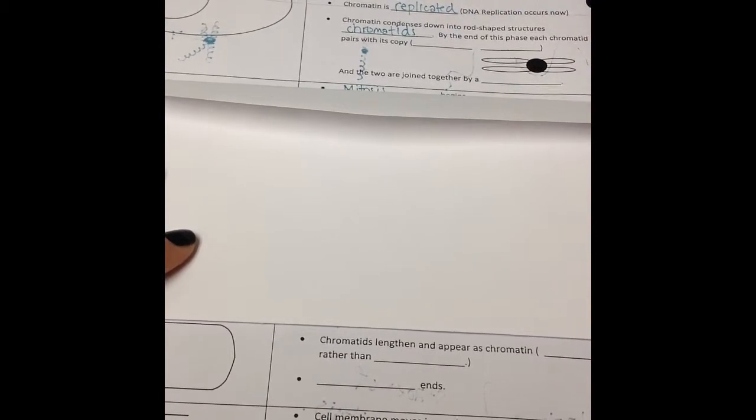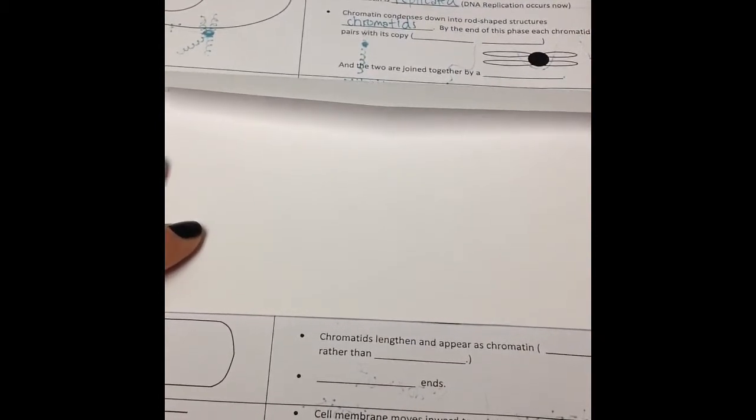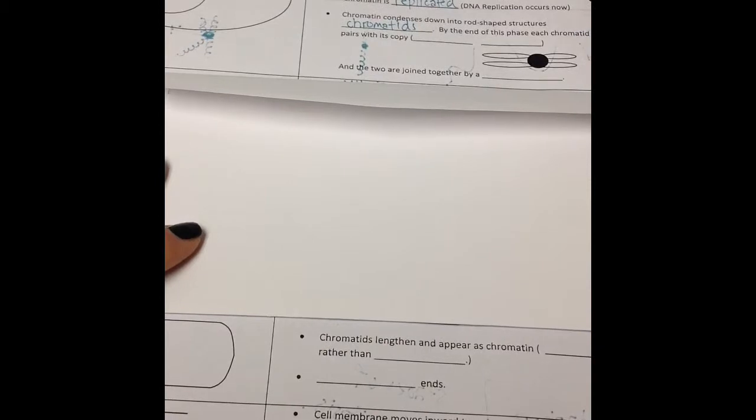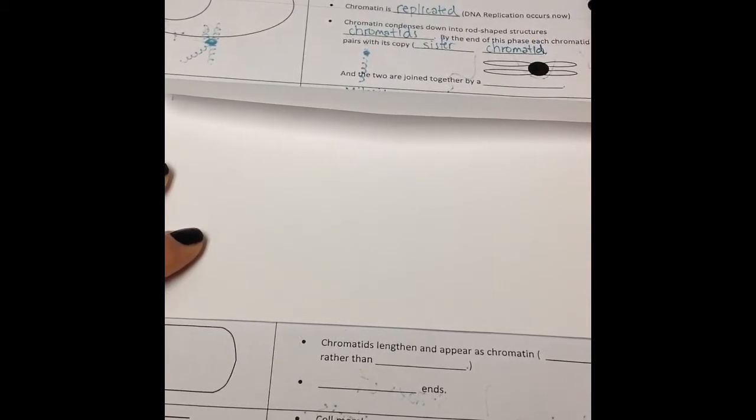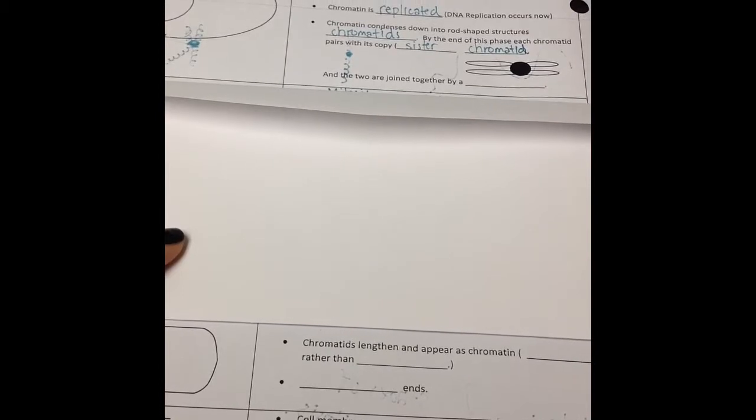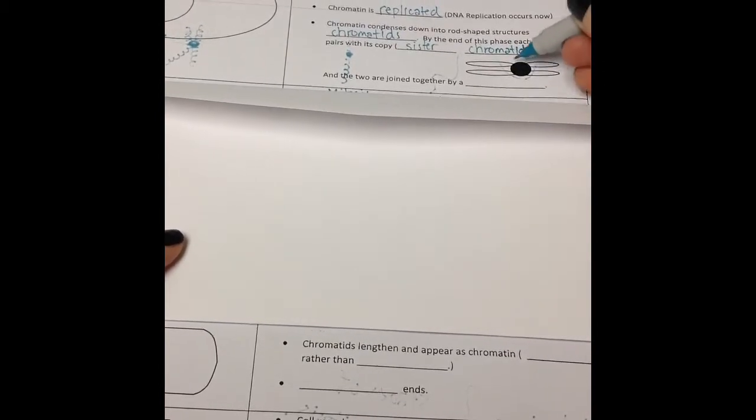By the end of this phase, each chromatid pairs with its copy, and the copy is known as its sister chromatid. Okay, so that's all in box 1. And the 2 are joined by this central area.